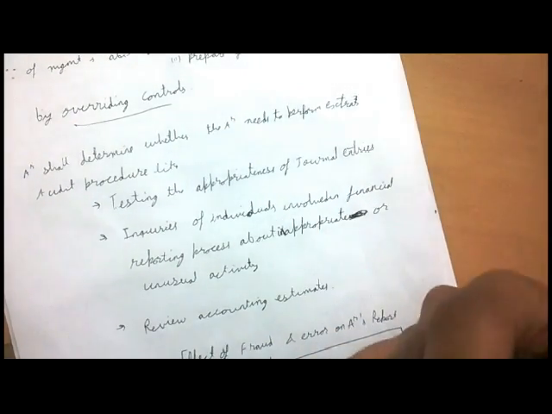If they saw any inappropriate or unusual activity which usually does not happen in the organization, or in the client's premises or the accounting records, they should be inquired about this by the auditor.